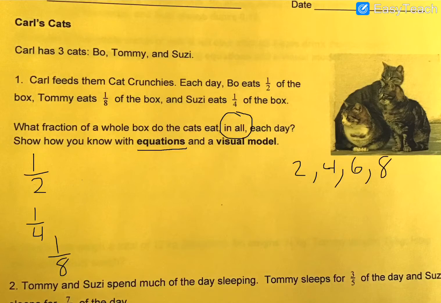Now let's do the same test with the 4. We're going to skip count by 4. 4, 8. Hey, so this denominator can also become 8. And our last denominator for Tommy was already 8. Okay, so our common denominator is 8.